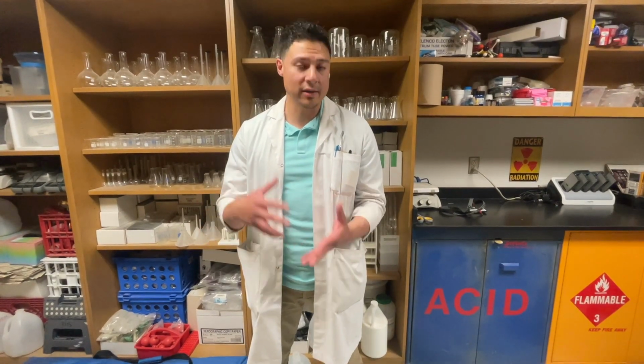Okay, in this lab, we're going to be looking at temperature changes in reactions to be able to determine if a process is exothermic or endothermic.